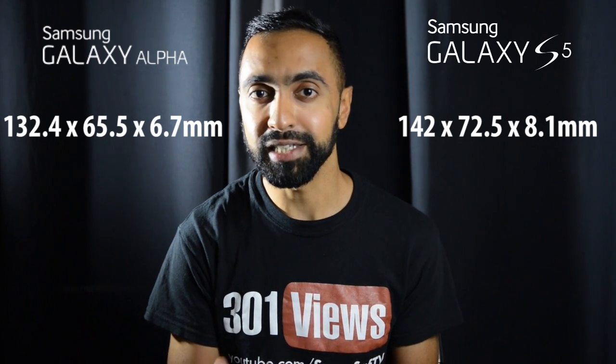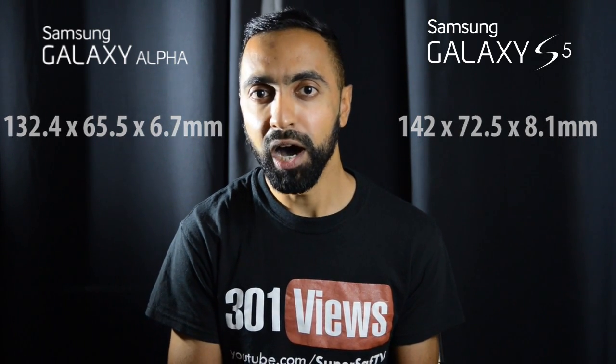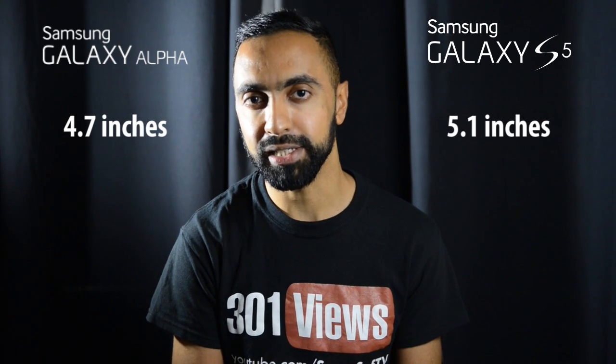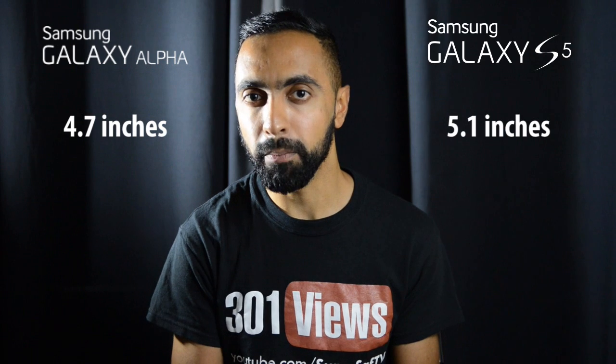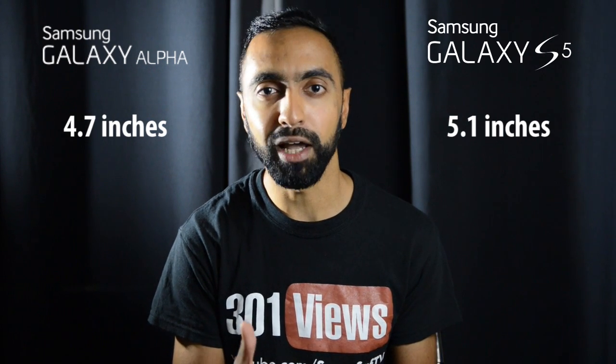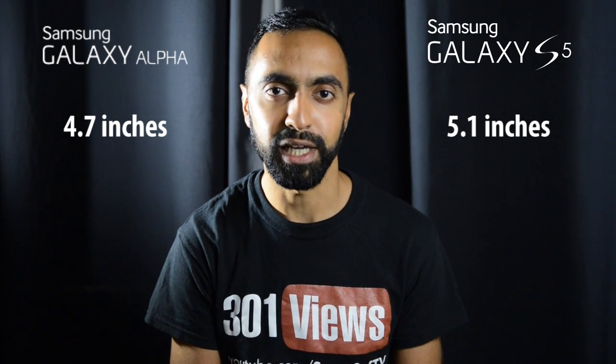Now the smaller size is because it has a smaller screen as well, a 4.7-inch screen compared to the 5.1-inch screen of the Samsung Galaxy S5. So you are getting more of a compact device, but you are going to lose out on that larger screen size of the Samsung Galaxy S5.